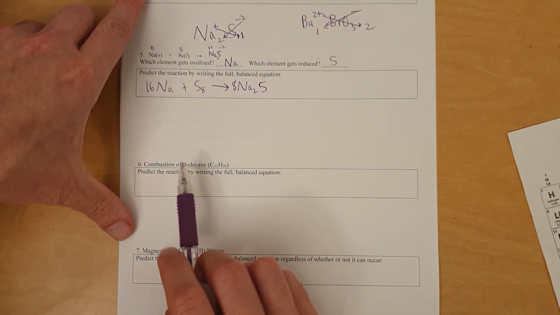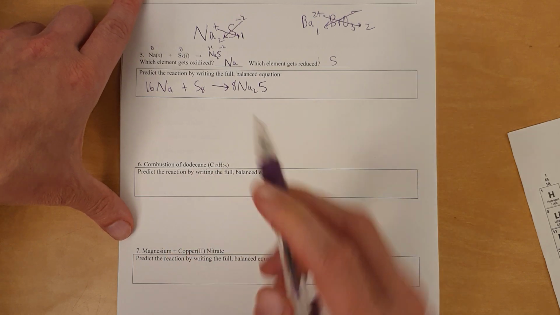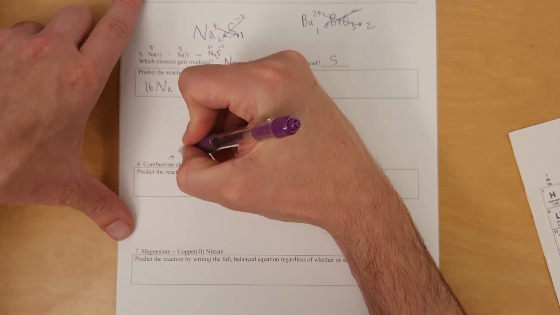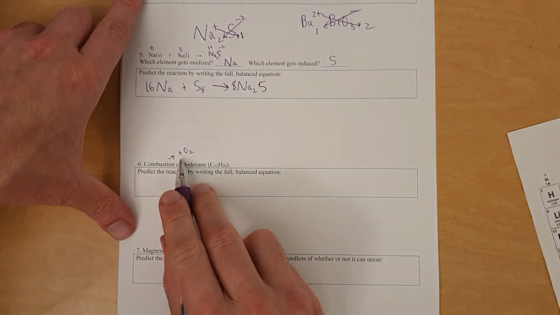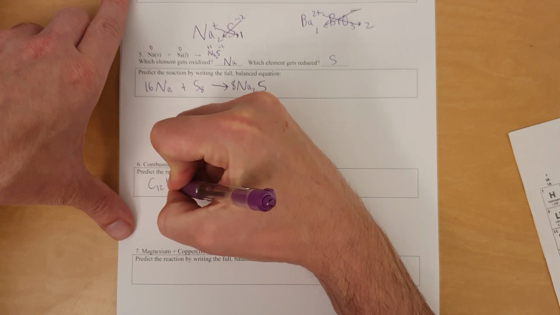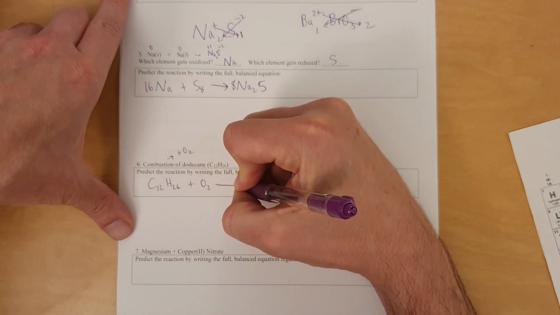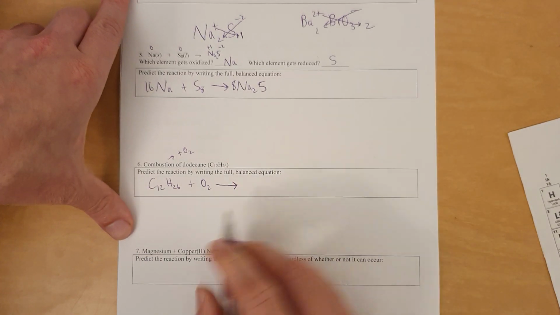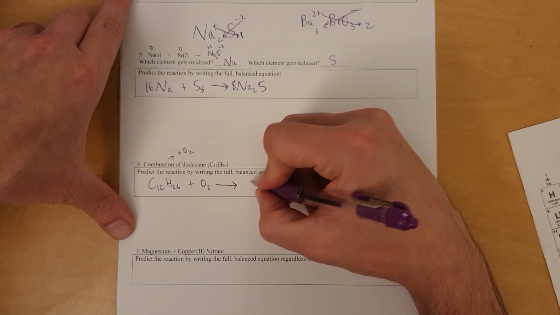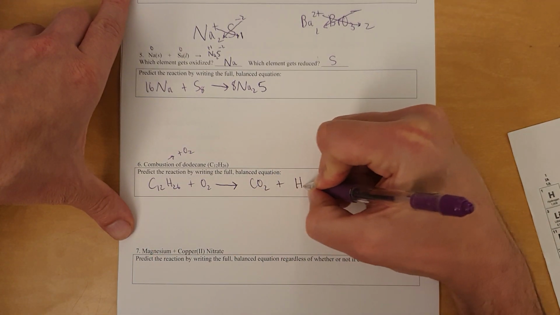Next, combustion of dodecane. Combustion. We have to understand combustion means reacting with oxygen. So it's plus O2 whenever you see combustion. That means C12H26 plus O2 makes, remember, combustion of anything with carbon makes carbon dioxide. Combustion of anything with hydrogen makes water.